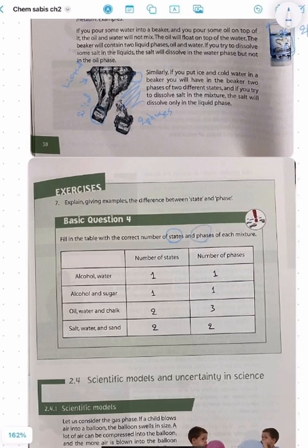Let's say we have alcohol and water. Know that when you mix alcohol and water, they dissolve into each other. So how many states do we have? Both of them are liquid, so only one state. Because they dissolve into each other, they mix, meaning we will have only one phase.